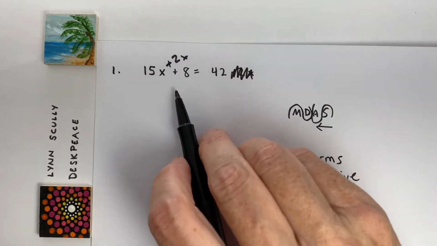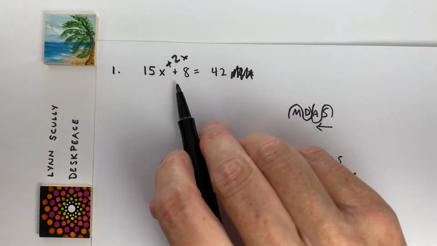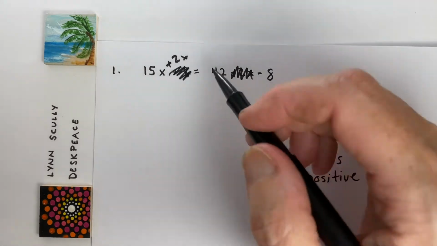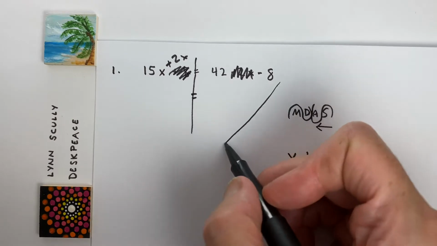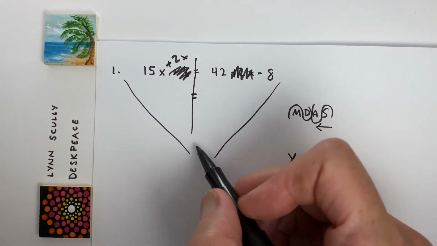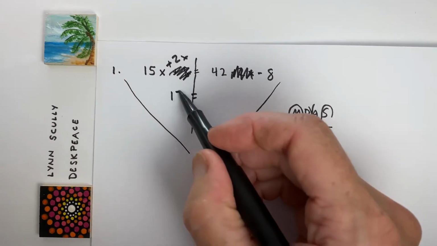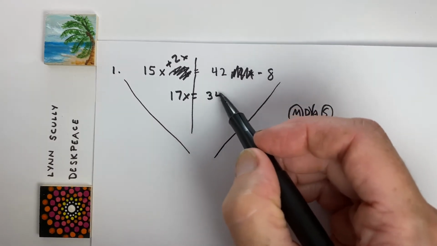Now I'd like to get the terms with only x in them alone on this side of the equal sign. This 8 is attached by addition, so move it by subtraction to the other side of the equal sign. I line up my equal signs. Remember, the goal is our problems come down like this. And finally, we have an answer. 15x's and 2x's give me 17x's. 42 minus 8 is 34.